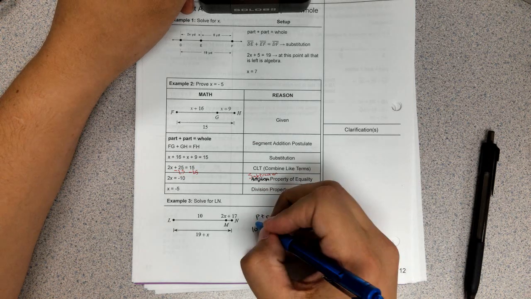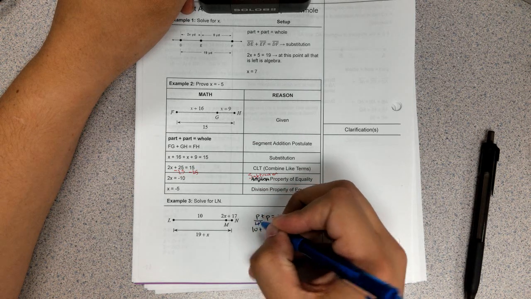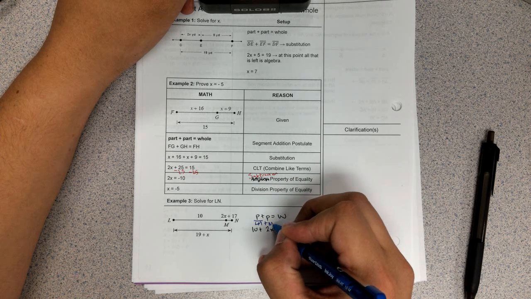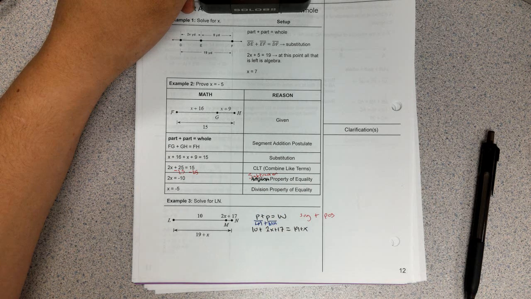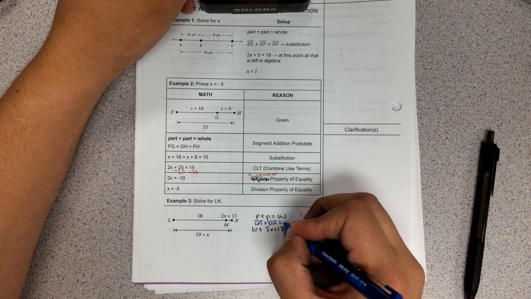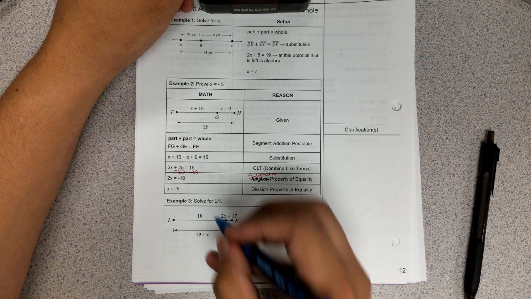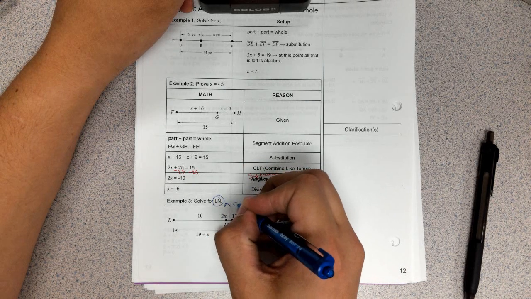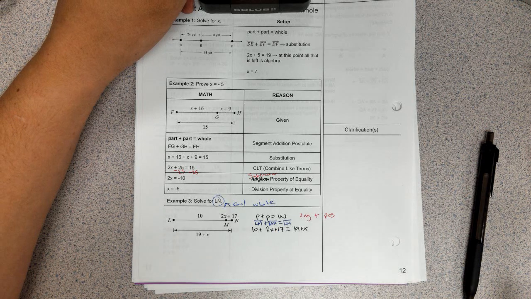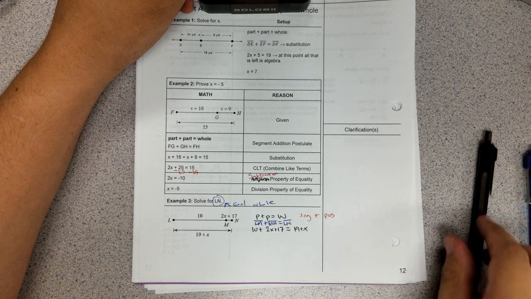Sorry, I forgot to write out the parts, so LM. And remember, a bar on top means that we're naming the object that we're talking about, whereas a bar without means we want the value. So we're looking for LN, that's our goal. So we want the whole.